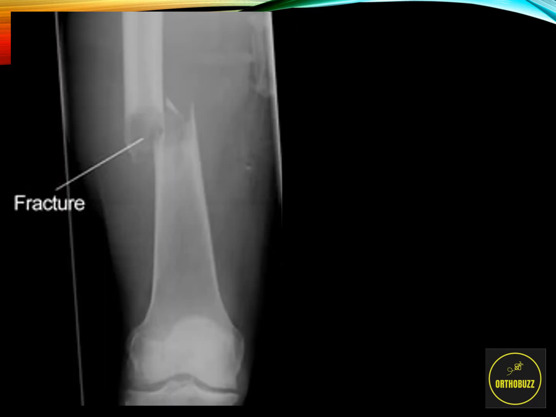So let's take an example. Assuming we've guaranteed that this is the correct patient, the correct image, the date, and also that we're happy with the technical quality, which we wouldn't be in this instance as we can't see the entire long bone. Step one is to identify which bone and whereabouts in the bone the fracture is.